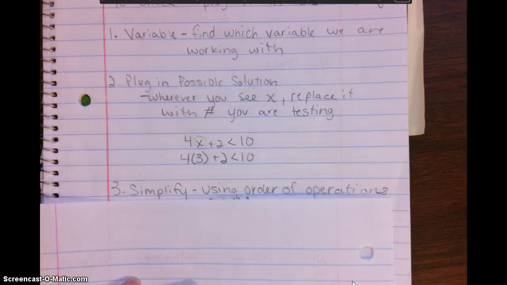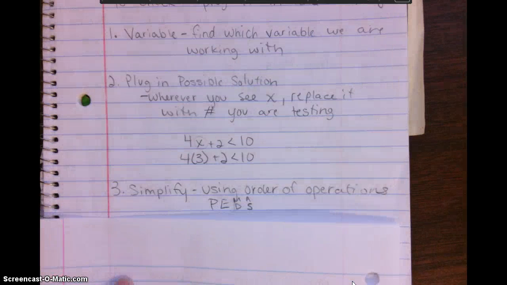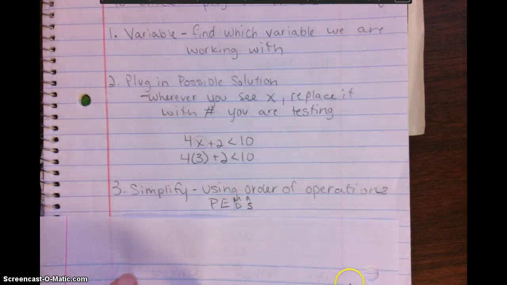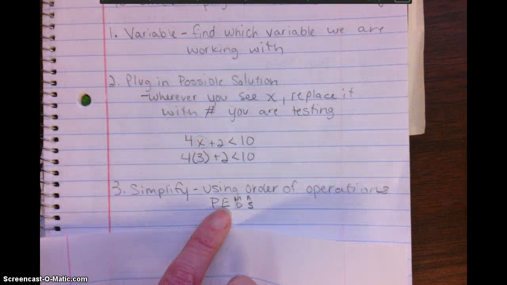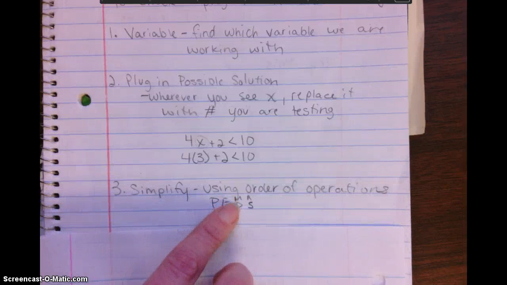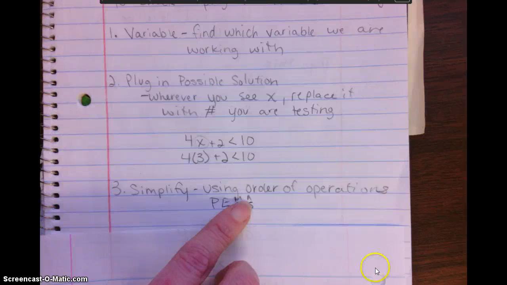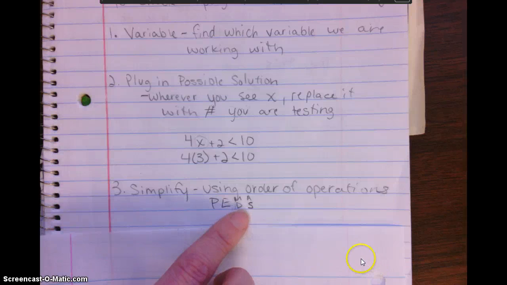After we have the numbers plugged in, we simplify using the order of operations. Remember, you must complete all parentheses first, then find the value of all exponents, multiply or divide left to right, add or subtract left to right. Thou shalt not add or subtract until all multiplication and division is complete. Continue to practice this step.